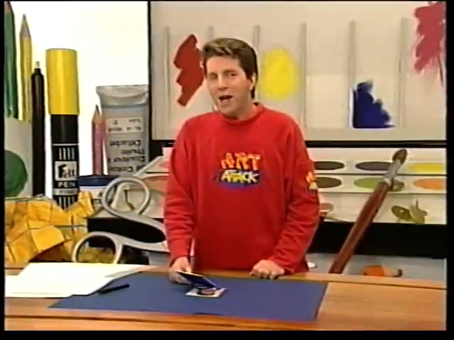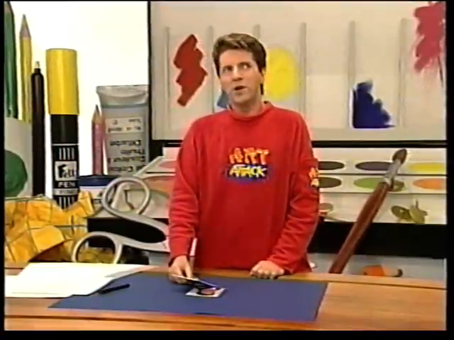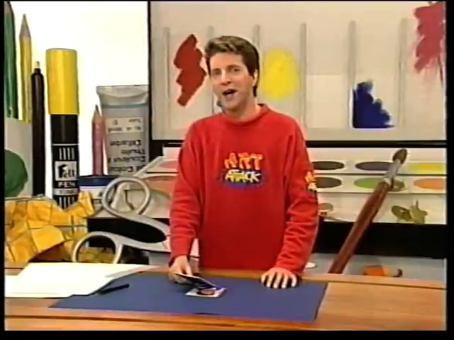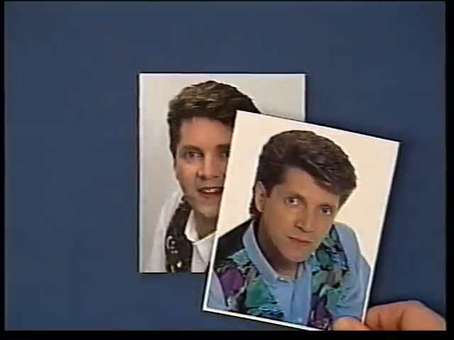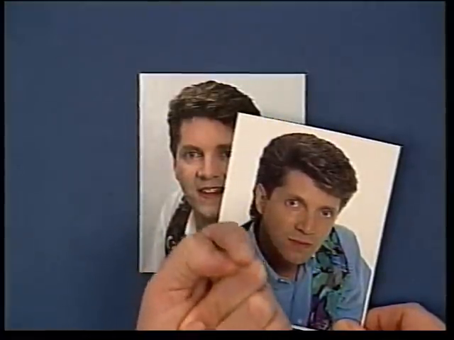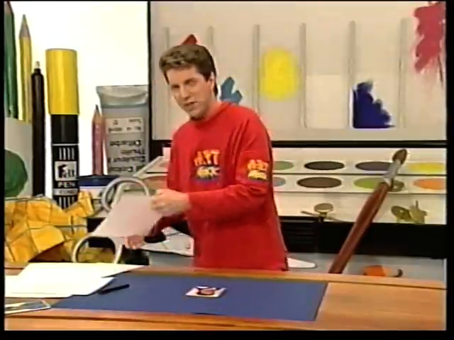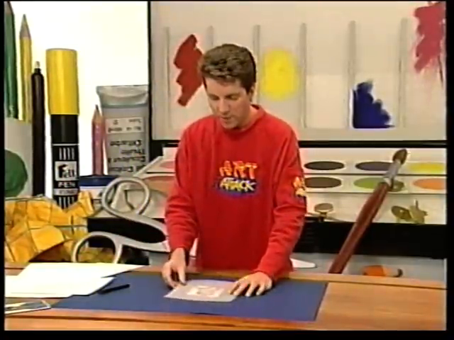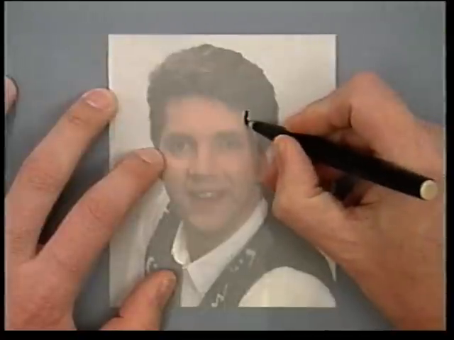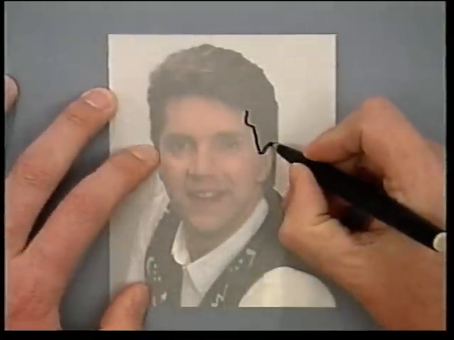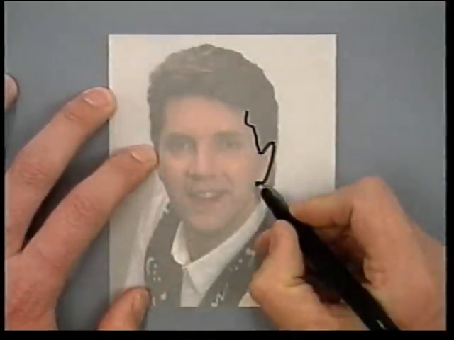You know when you get your hair cut, do you ever wonder what you'd look like with a completely different hairstyle? Well, try this. Take a photograph of yourself that's quite face-on, so you're looking at the camera. I think I'll use that one. And then take a piece of really thin drawing paper, or better still, tracing paper. Well, you can use greaseproof paper for this. And then simply trace your face.